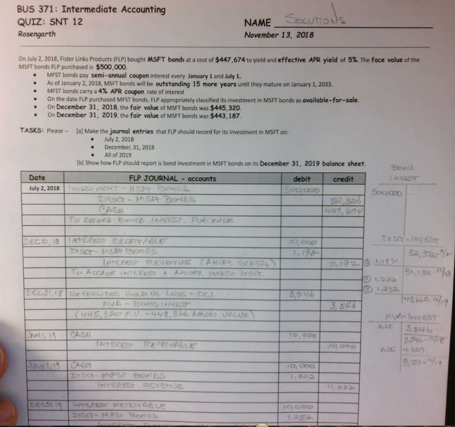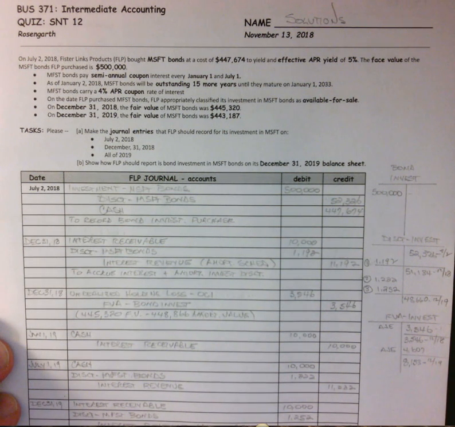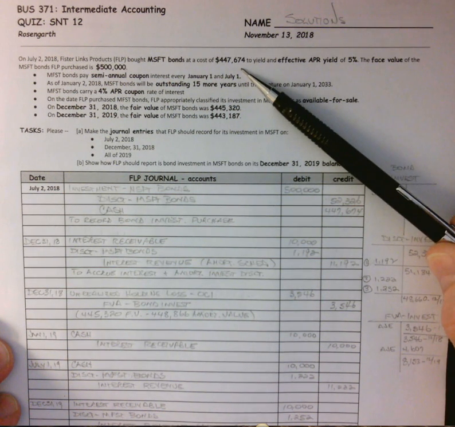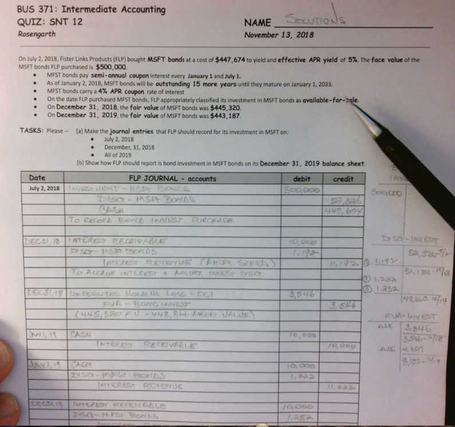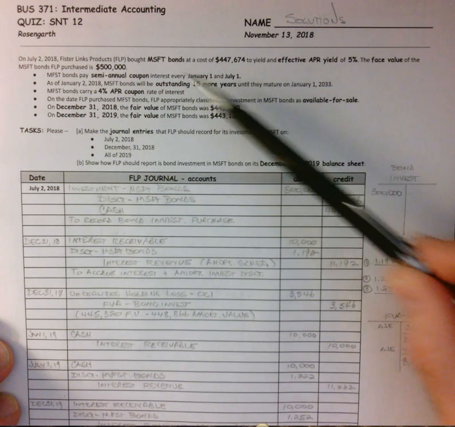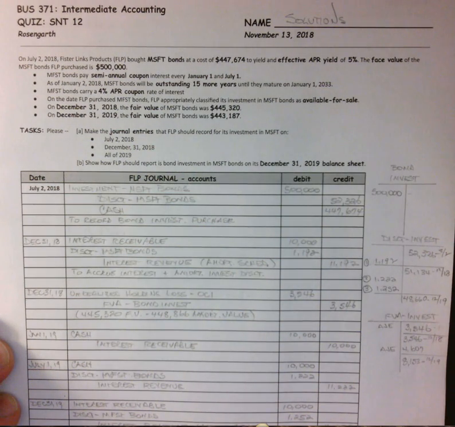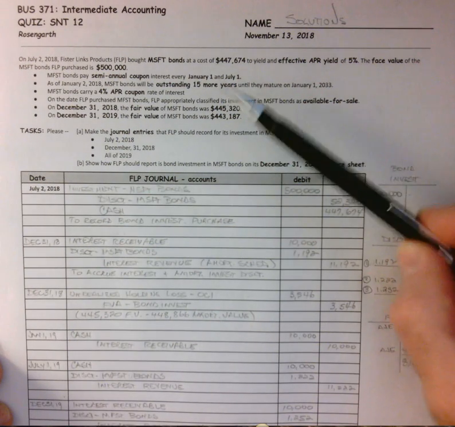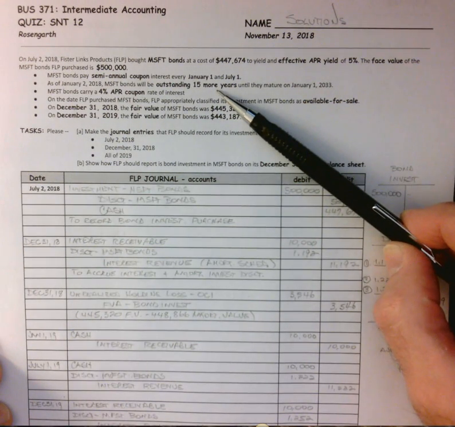Problem number 1 said that Pfister Links Products bought a Microsoft bond on July 2, 2018 for a cost of $447,674 to yield an effective percentage rate of 5%. These bonds had a face value of $500,000. The bonds pay semi-annual interest on January 1 and July 1, and have 15 more years outstanding.